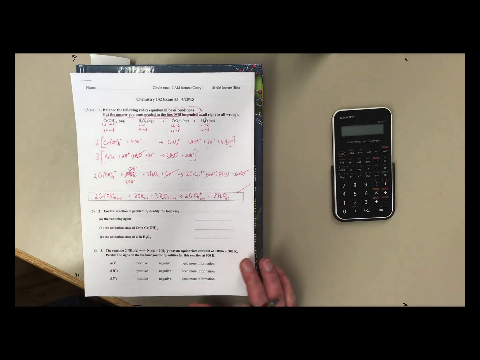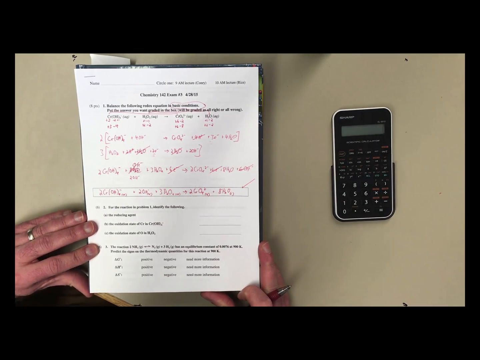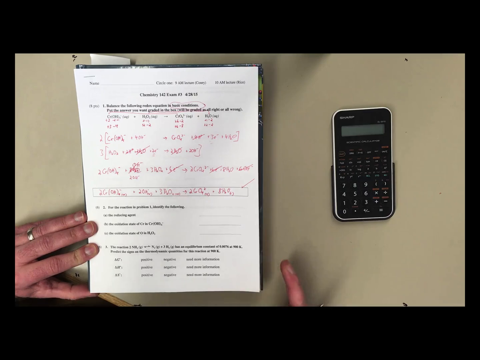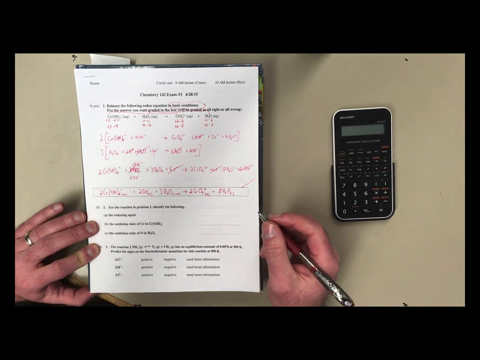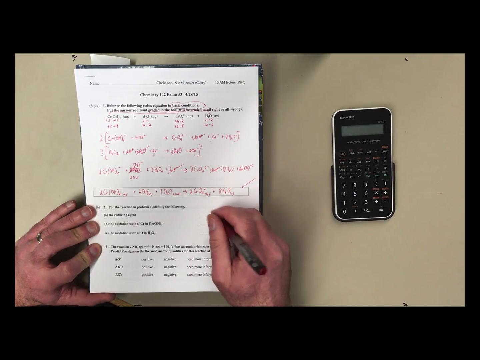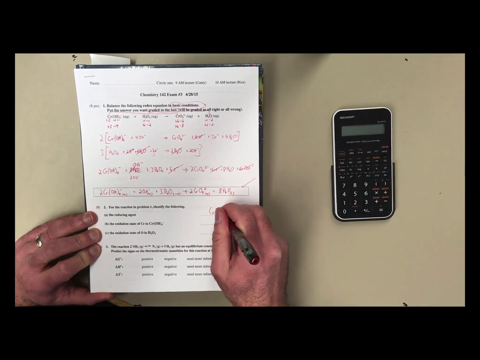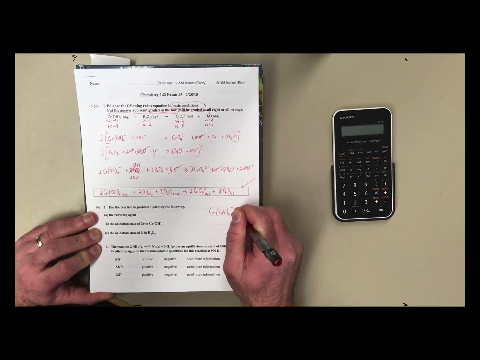Awesome. All right, so for the reaction in problem 1, identify the following, the reducing agent. So the reducing agent is what gets oxidized, thereby giving its electrons to something else to reduce it. So the species that was oxidized was not chromium, but the agent itself was chromium tetrahydroxide, CrOH4 minus aqueous.